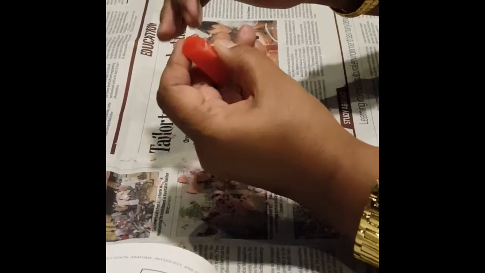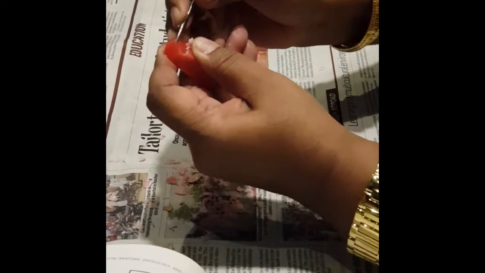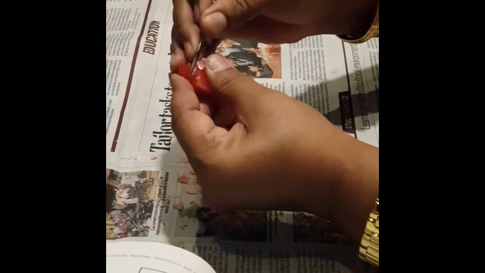Since the crown converges lingually, the lingual surface will not be broad, the labial surface will be broader. So for that sake, you have to converge the crown lingually.